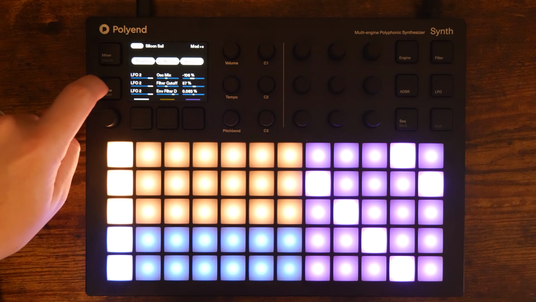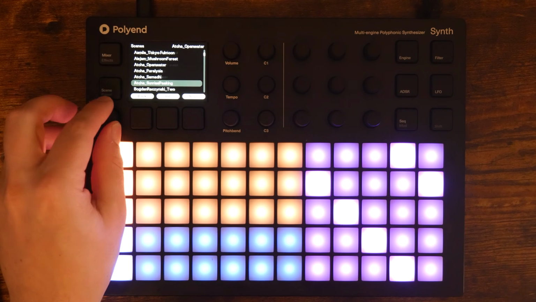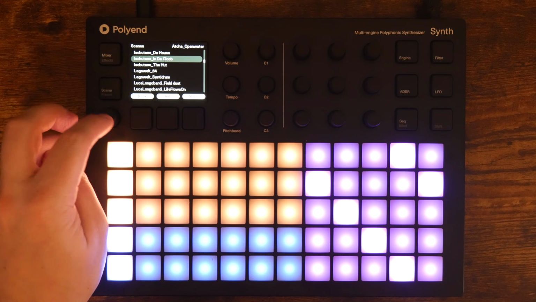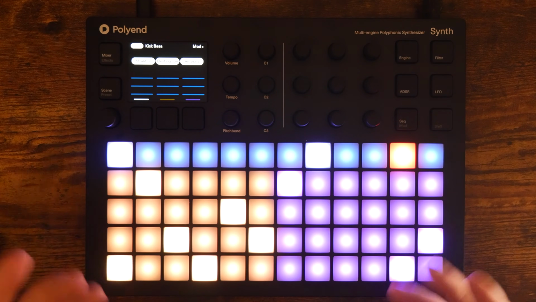You can change scenes just by pushing the scene button and then using the main encoder here to find a scene you want, clicking it in, and there we go.